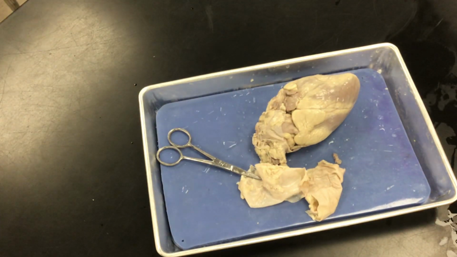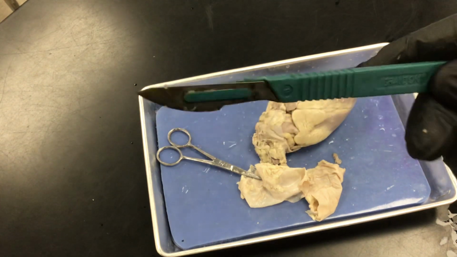What do we do after we, like, so you're making an incision right now along the coronary artery. Is that like cut down? Yep.